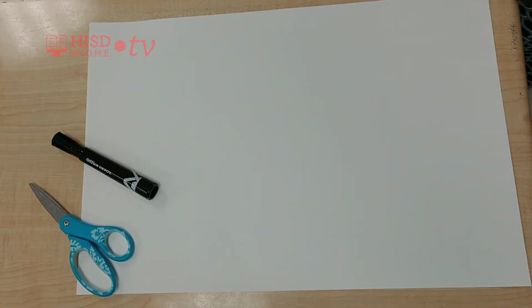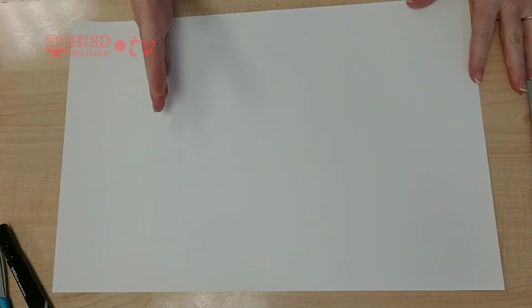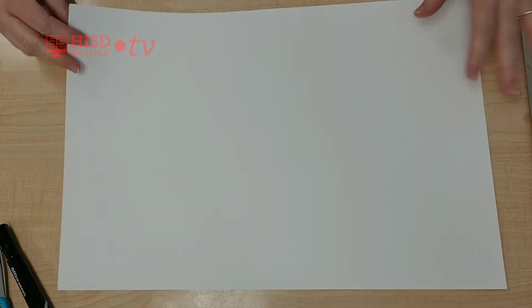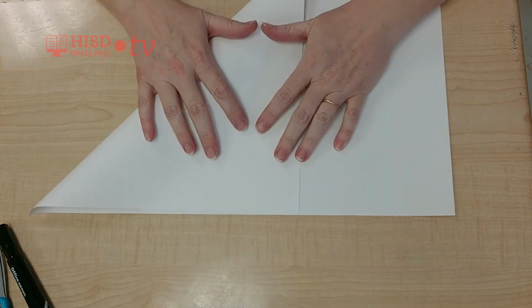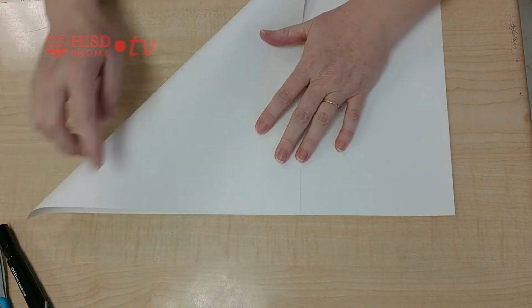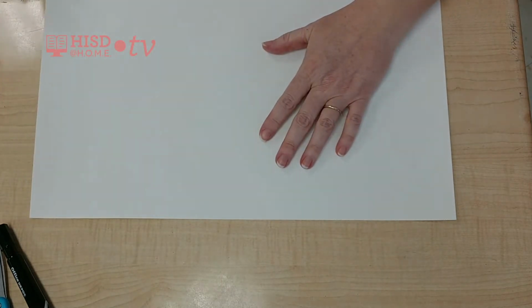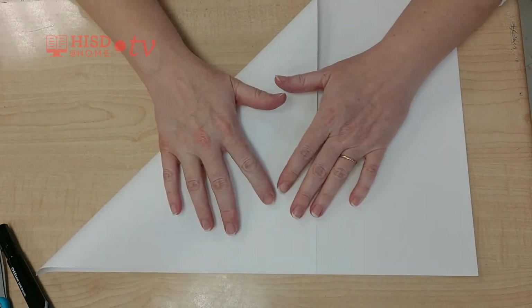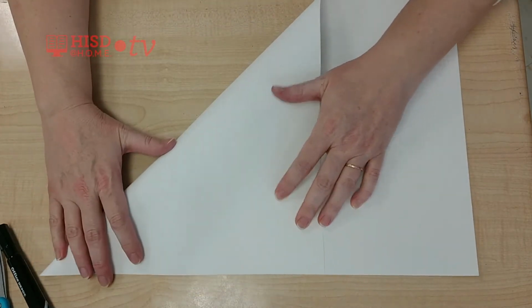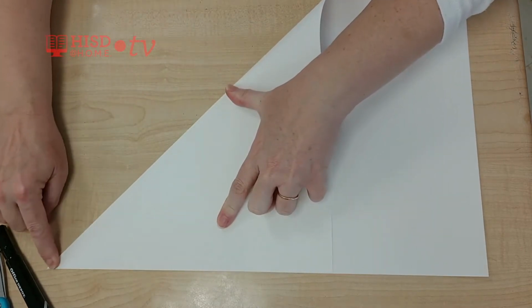Okay, I'm going to get started with some folding. So the first thing I'm going to do is take one corner of my paper and fold it up. I'm going to make sure my edges match up at the top, and I'm going to fold that paper down. One more time. Take the corner and pull it up to the top. Make sure my edges are the same, and then fold my paper down.